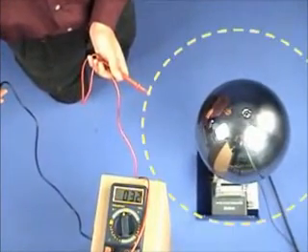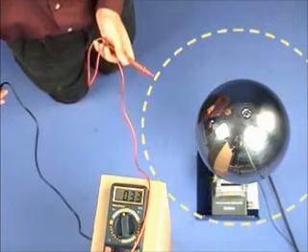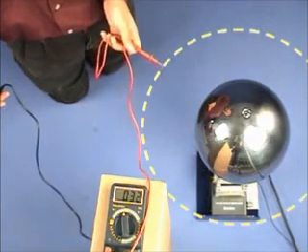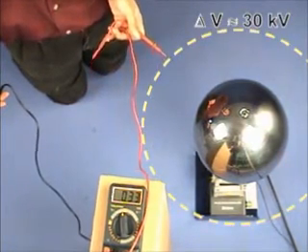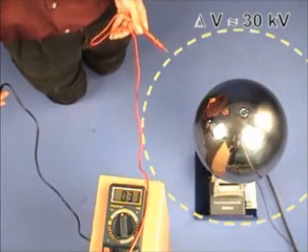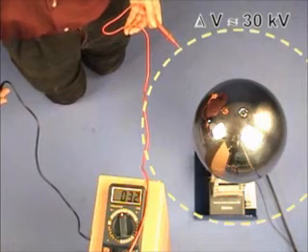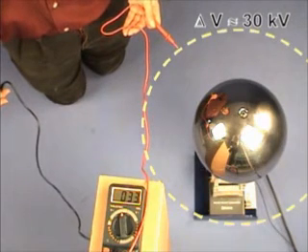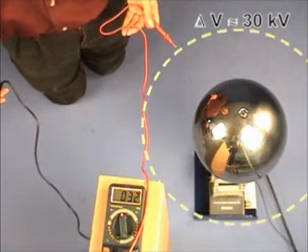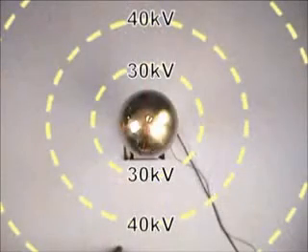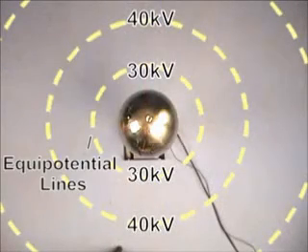Now as we move to different points about the same distance away from the Van de Graaff generator, you can see that the potential difference remains approximately a constant. So we call these points equal potential points. If I continue to map out this line, we will call it the equipotential line.